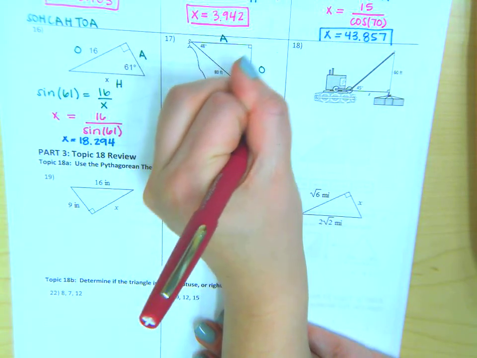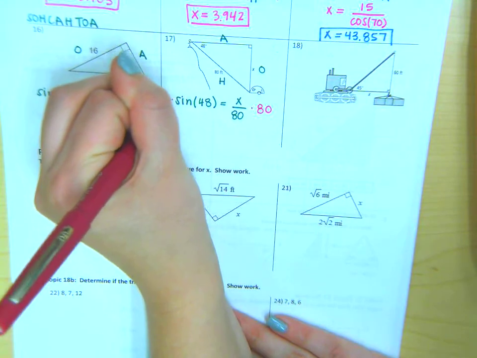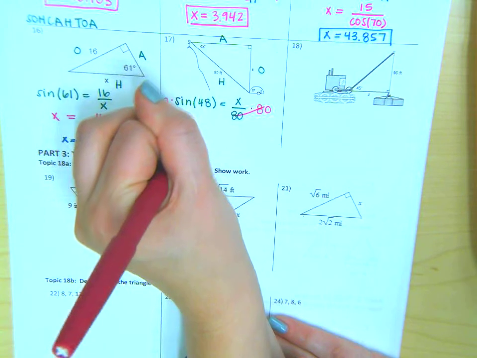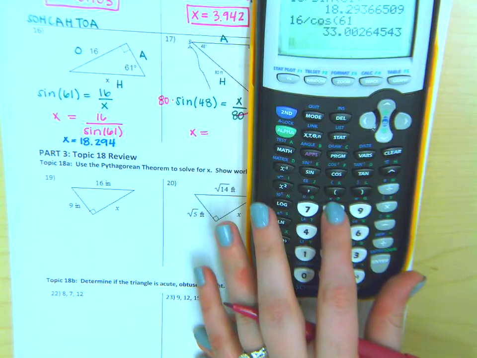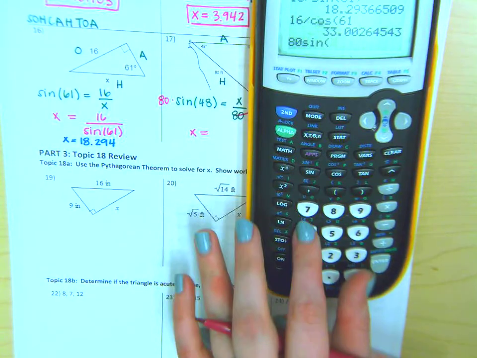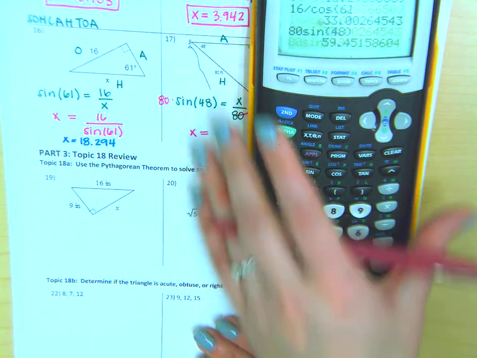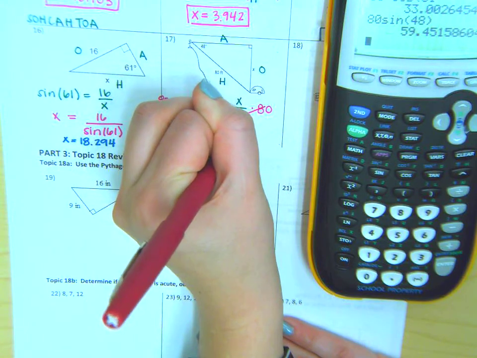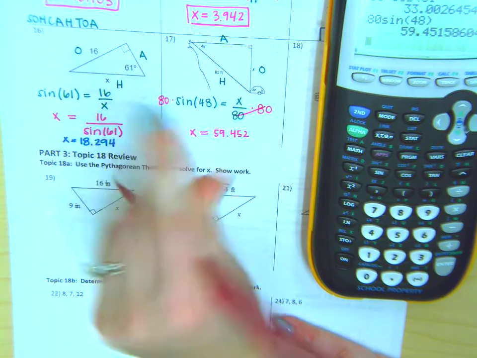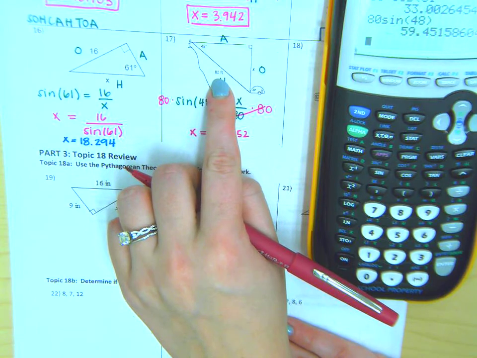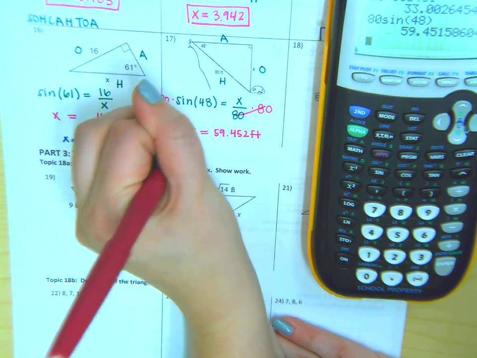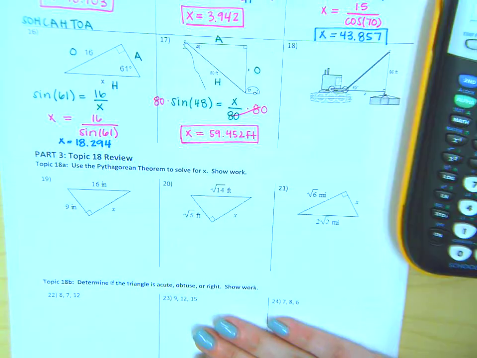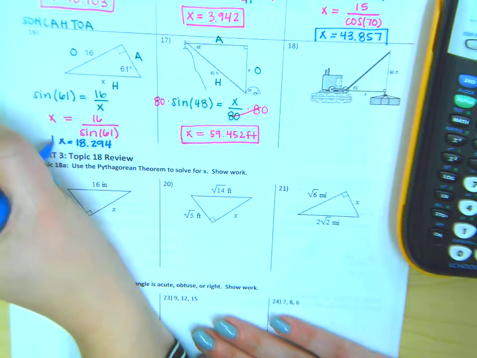We're going to multiply both sides by 80. These are going to cancel, and we're going to have x equal to, and we're going to type in 80 sine of 48, which is equal to 59.452, and this one actually has units, so you're going to go ahead and put feet. Forgot to box this one, so I'm going to go ahead and do that.